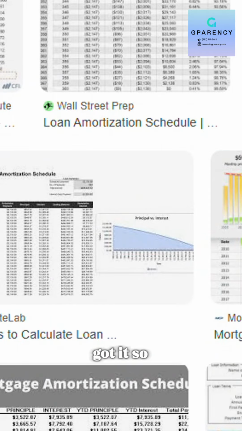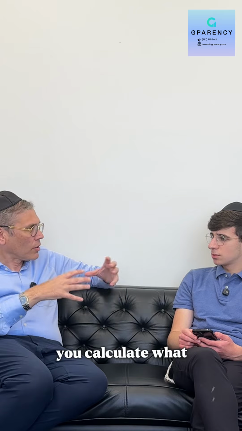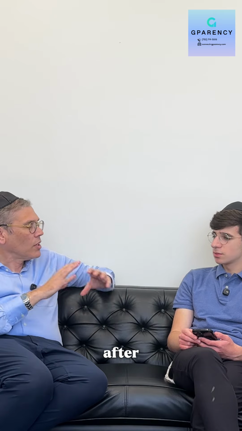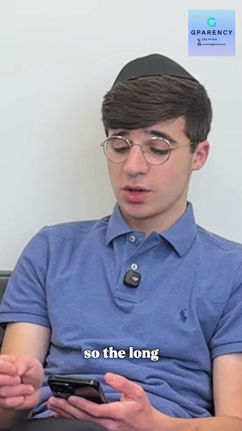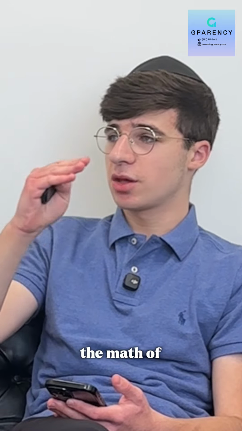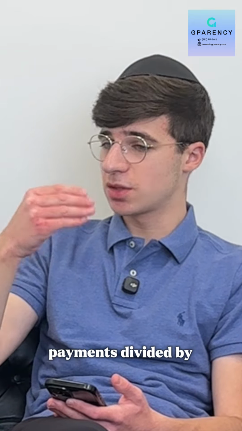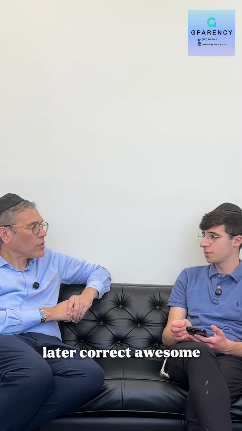Got it. So now this calculator makes it very easy for you. 6.25 rate, 5 years, 30-year amortization, 1 year IO. It'll calculate what your payments are during the IO period, and your payments afterward. You just have to know these numbers to plug in, and it starts doing all the calculations, and the magic works in there. Perfect. So the loan term is how long I have my rate fixed for, and then I have to refinance. Amortization is the math of, we call it a 30-year loan, what my payments are divided by. And interest only is that sometimes there's going to be a break. And so the first year, you only have to pay interest, and you pay up the rest later. Correct. Awesome.